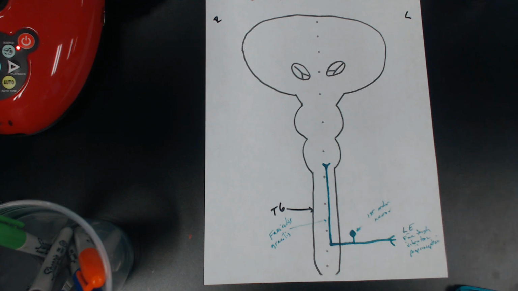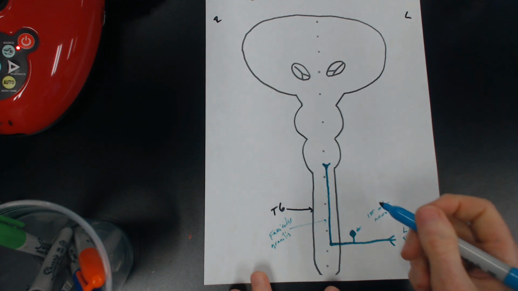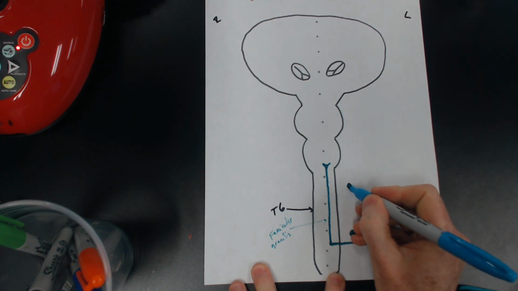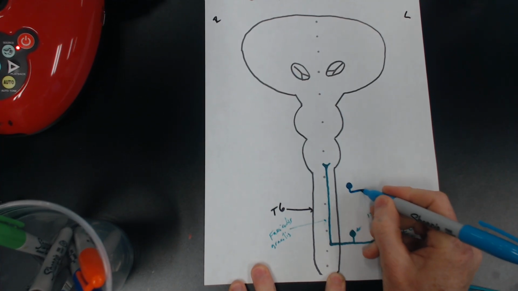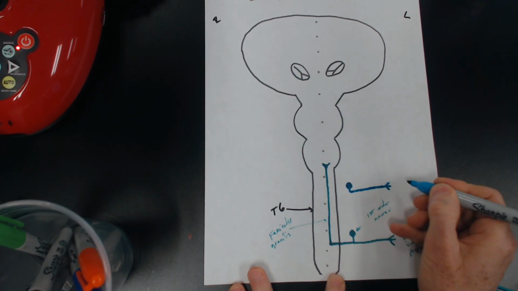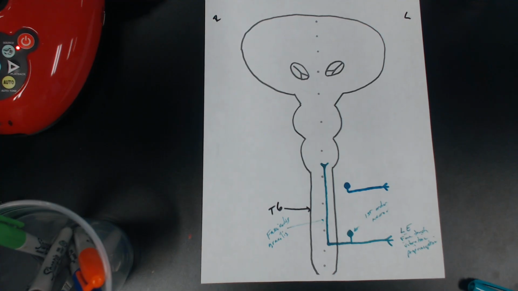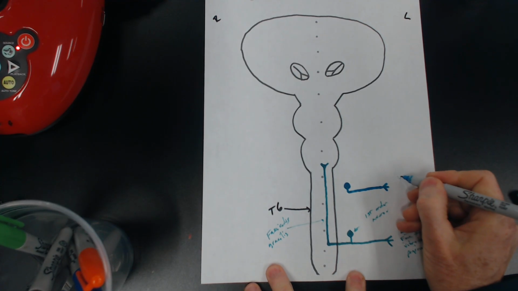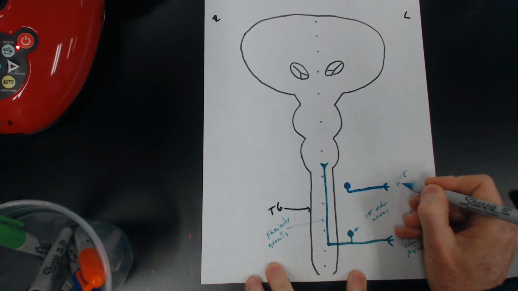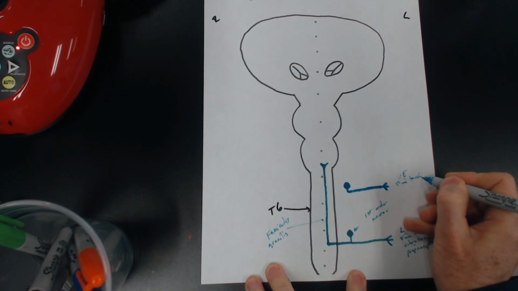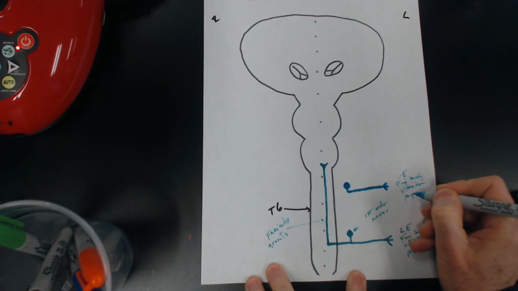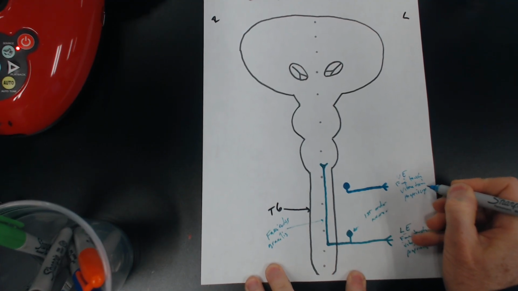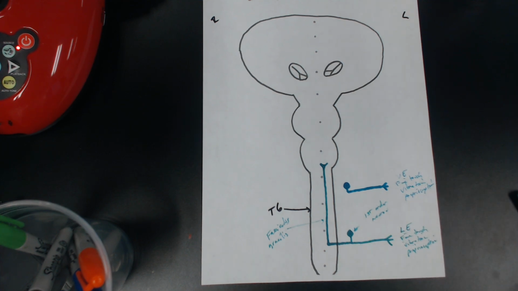Above the level of T6, we have sitting here in our dorsal root ganglia, our first order neuron that is going to get information from essentially upper extremity, fine touch, vibration, and proprioception. Okay.